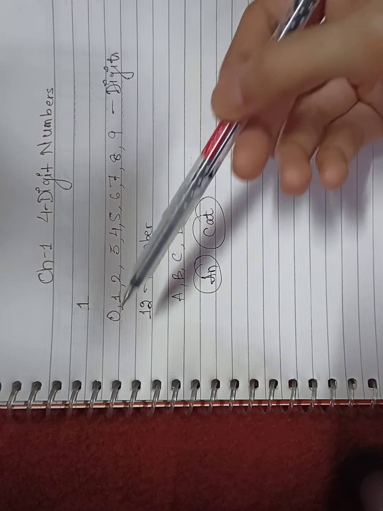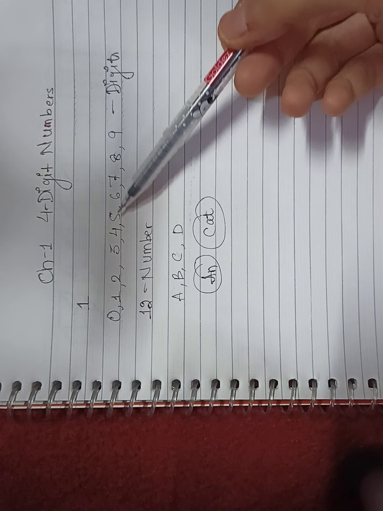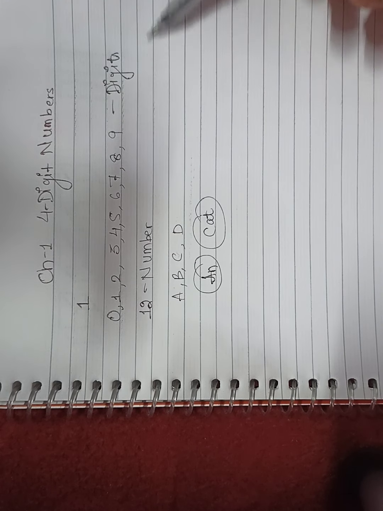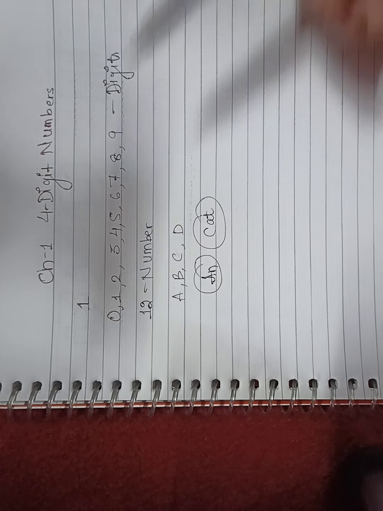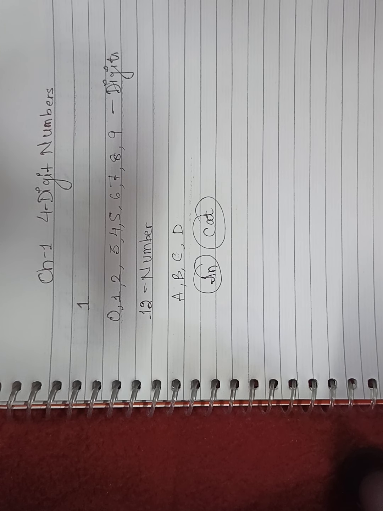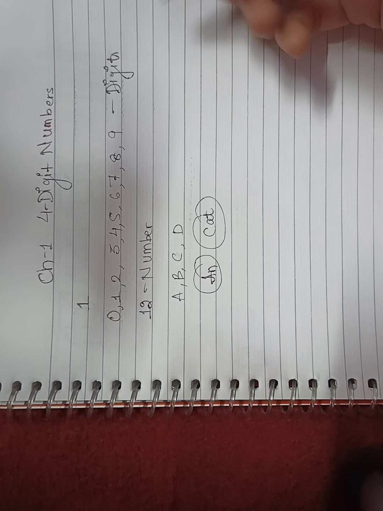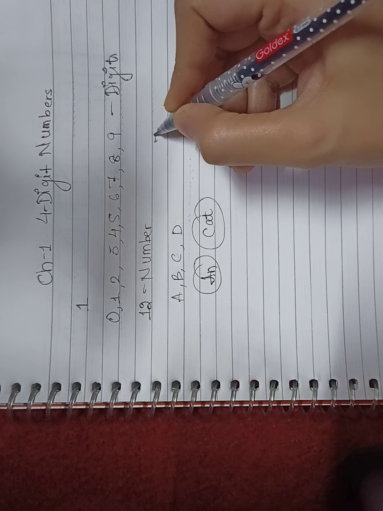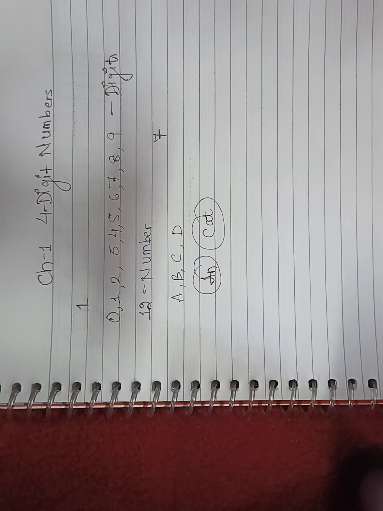Similar to this, 0, 1, 2, 3, 4, 5, 6, 7, 8 and 9, these are all digits. And a number can be a 1-digit number, 2-digit number or 3-digit number and so on. But we can call a digit a number, but we cannot call a number a digit. That is, if I say 7, 7 is a number as well as a digit. It is a 1-digit number.